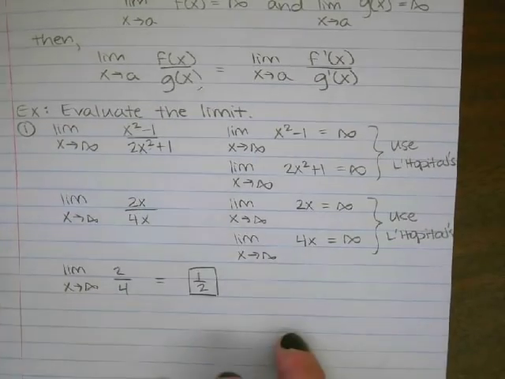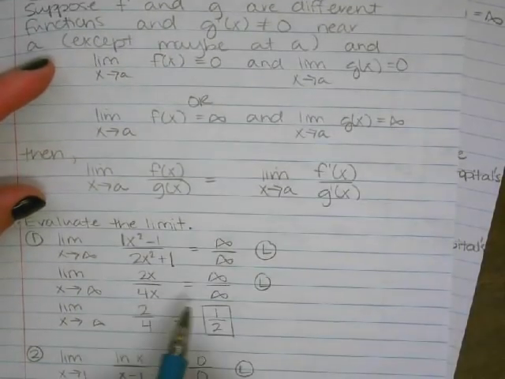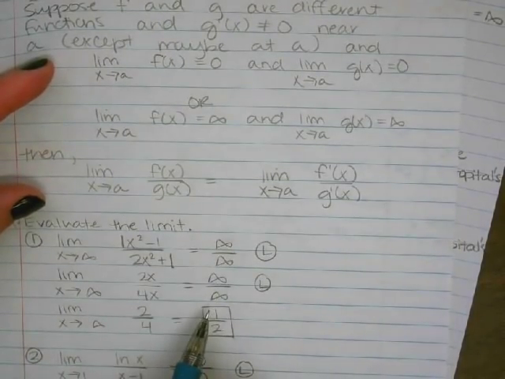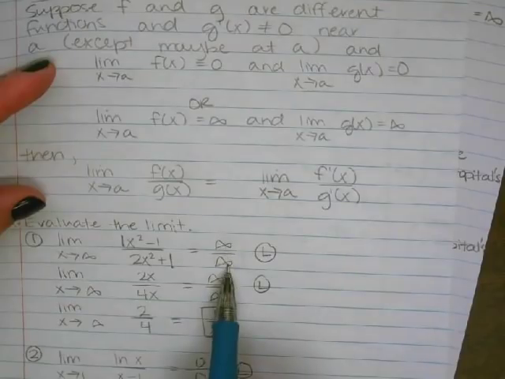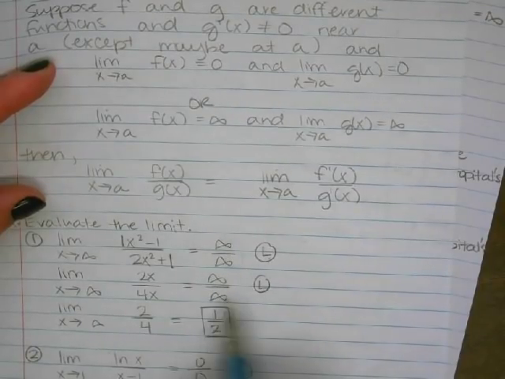So I knew the answer all along, but mathematically this is the rule that we were allowed to use to show it. So I'm going to go ahead and show you. These are my notes from last year. This is how simple we used to be able to write it. We'd say infinity over infinity, I'm using L'Hopital's.